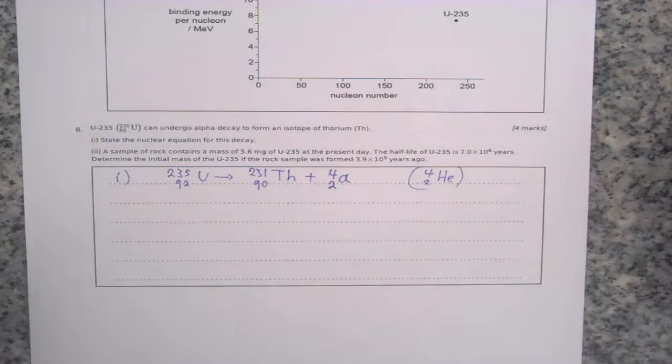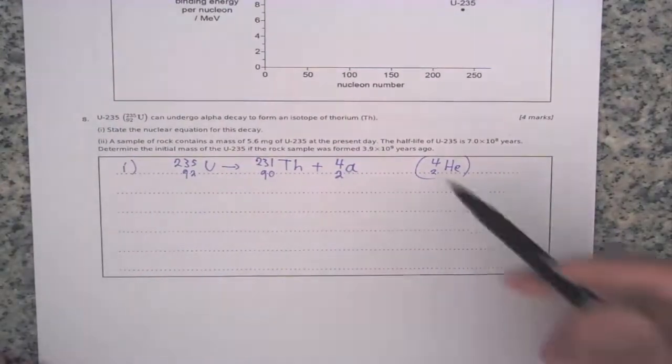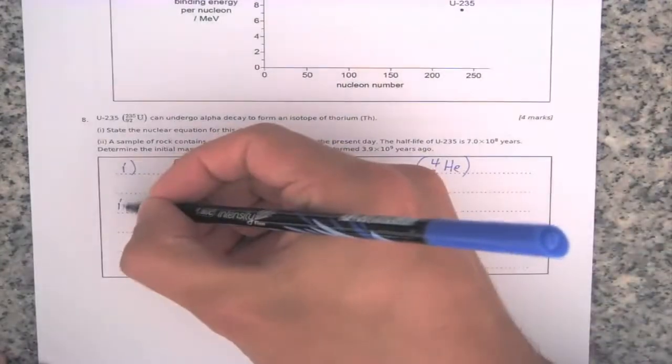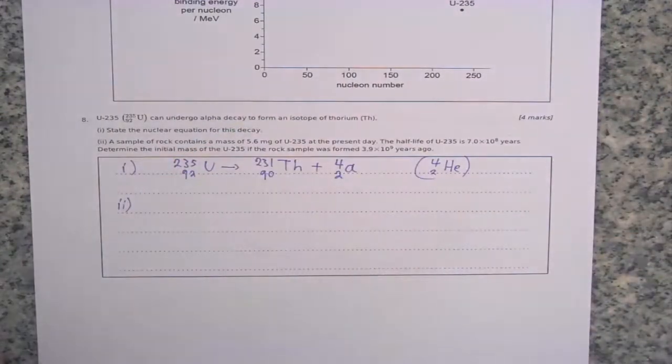Number 2 says, a sample of rock contains a mass of 5.6 milligrams of uranium-235 at the present day. The half-life of uranium-235 is 7 times 10 to the power of 8 years. Determine the initial mass of the uranium if the rock sample was formed 3.9 times 10 to the power of 9 years ago. So what do we do here? Of course, when we have to deal with this situation, we need to use the decay formula. And the first thing that we have to do is to determine the decay constant.